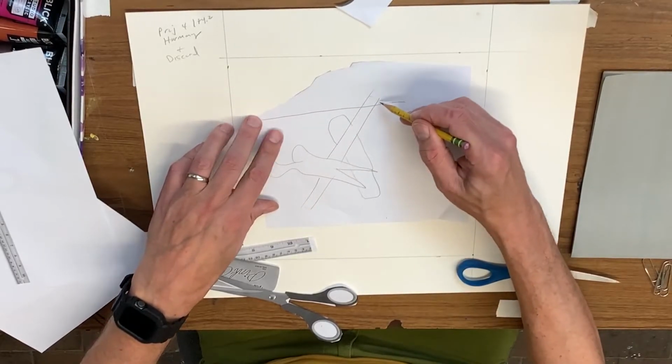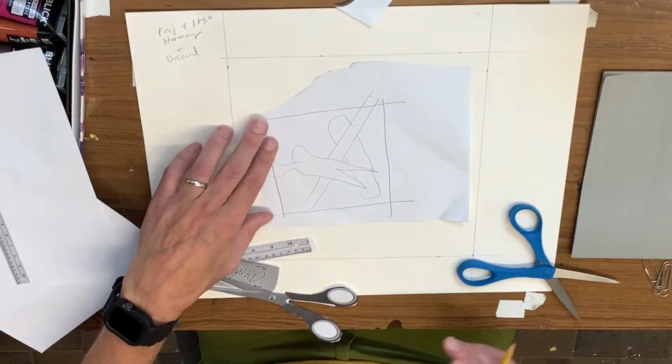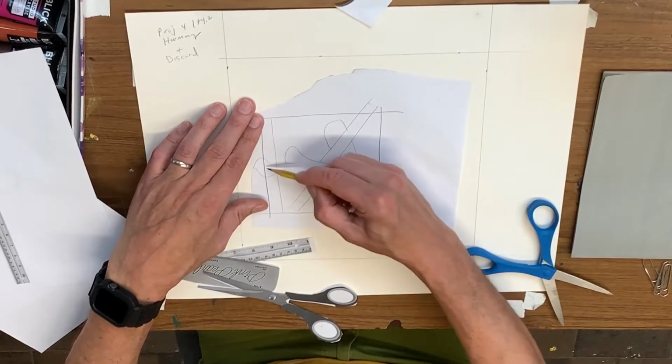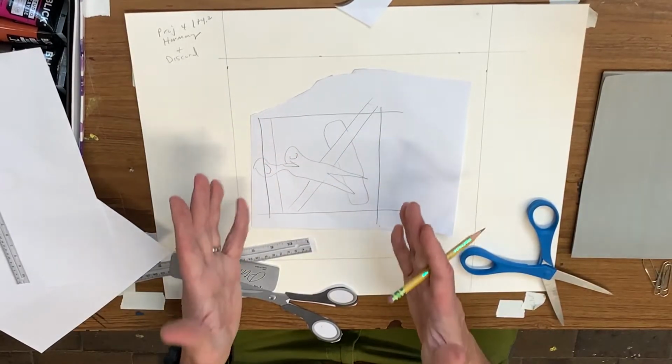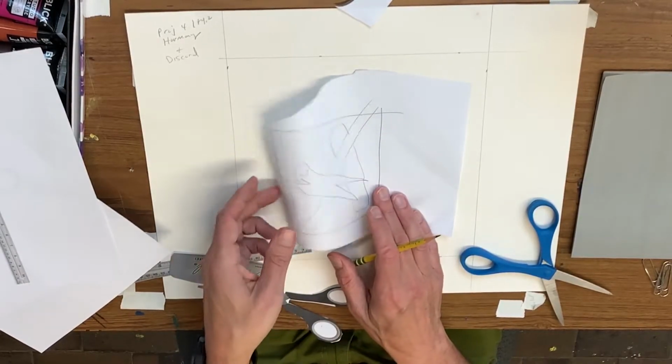This could be my design. Maybe I have another ruler shape that's running along the edge here. Just so I have an idea what might work, right? Again, little sketches using a little bit of color to figure that out.